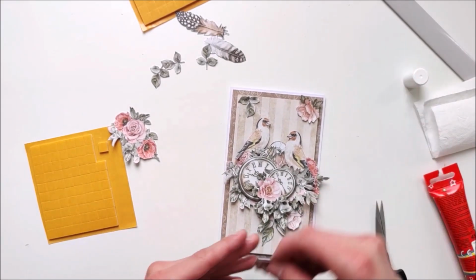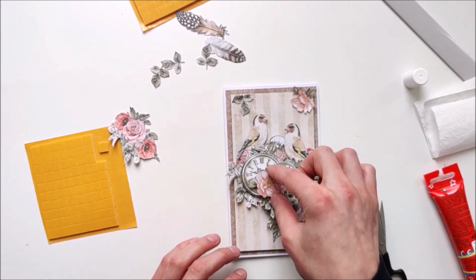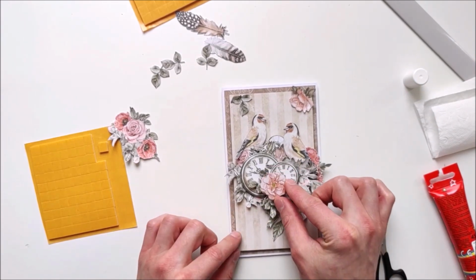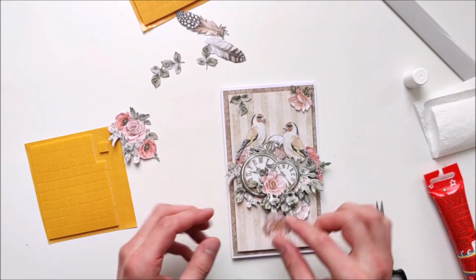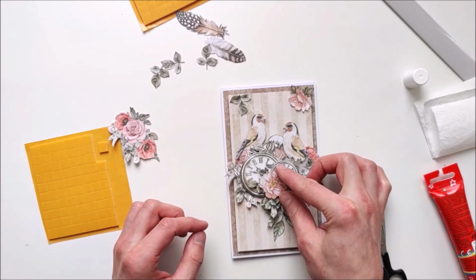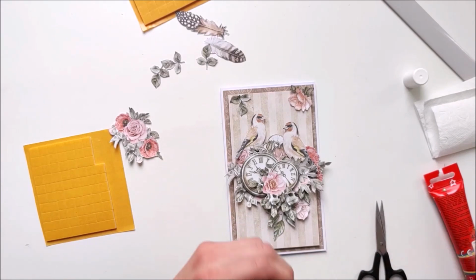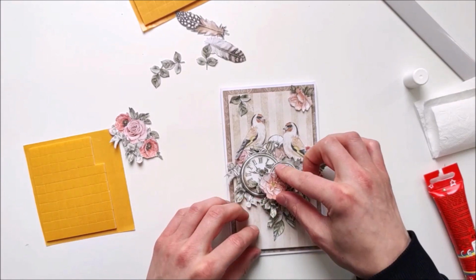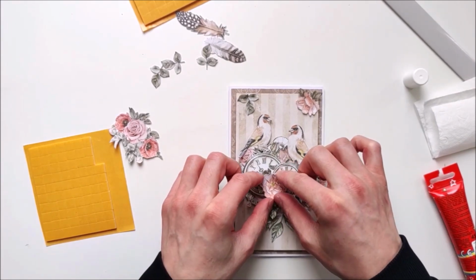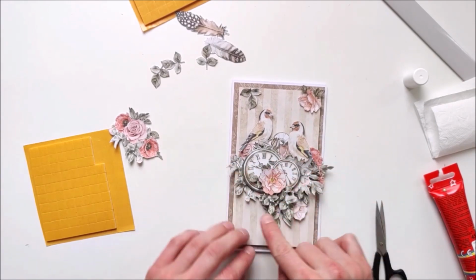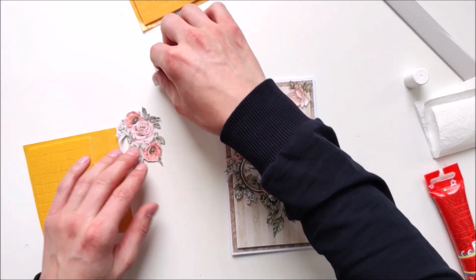And now we can add just the small details. Maybe this flower head, or maybe not. Yeah, with 2 millimeters foam I think we can add this flower here on the top, so our composition will look even more 3D.